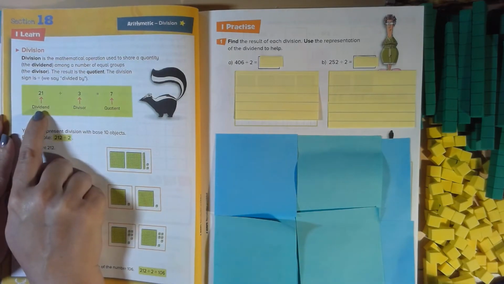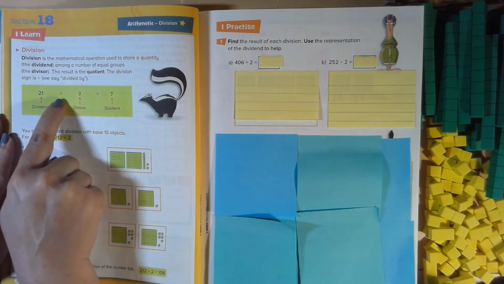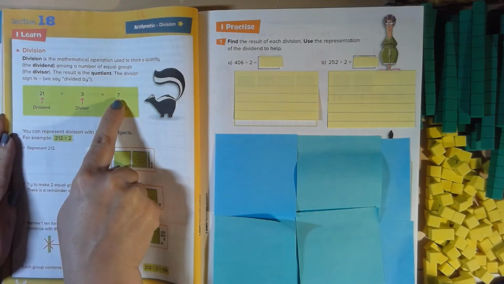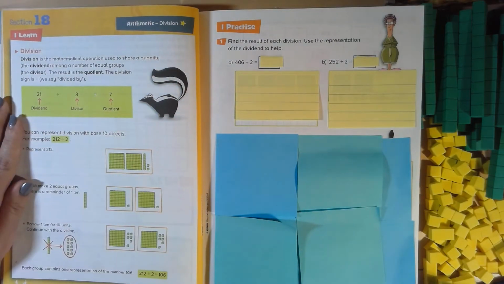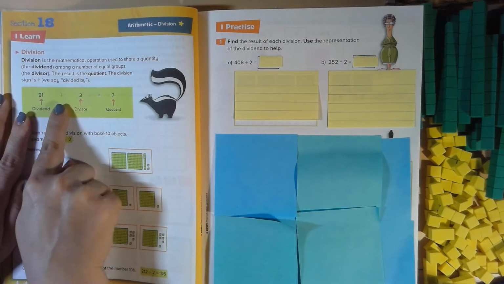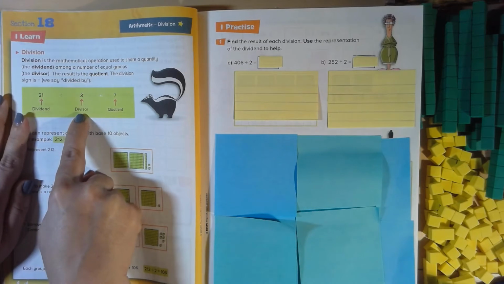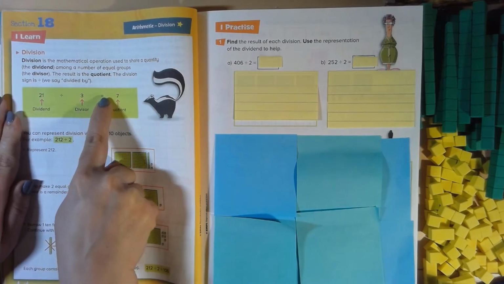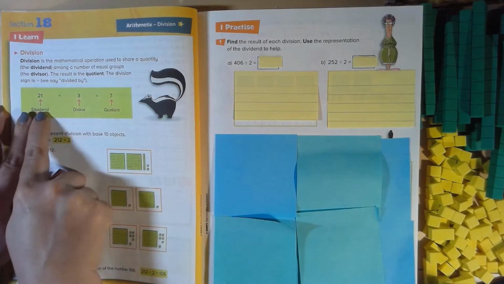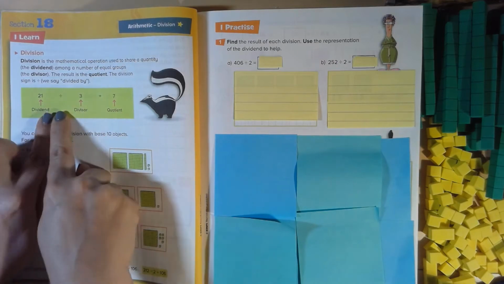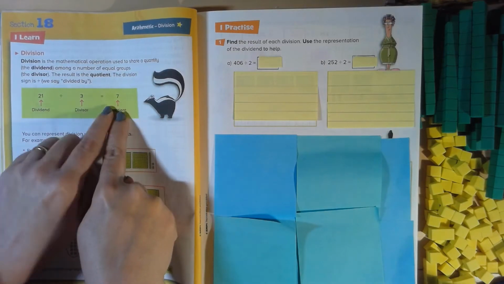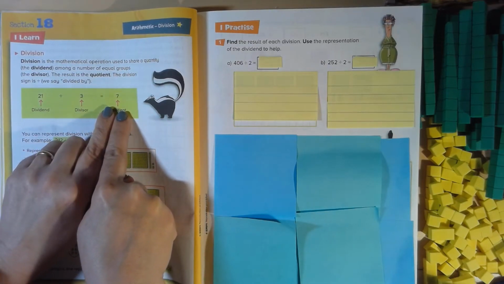Let's look at the example they give us. 21 divided by 3 equals 7. So the way I look at it is I see a number divided into groups equals how many are in each group. So if I have 21 items, I divide them into groups of 3 or into 3 groups. I will have 7 items in each group.